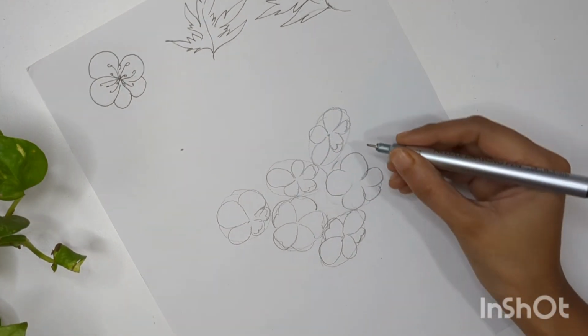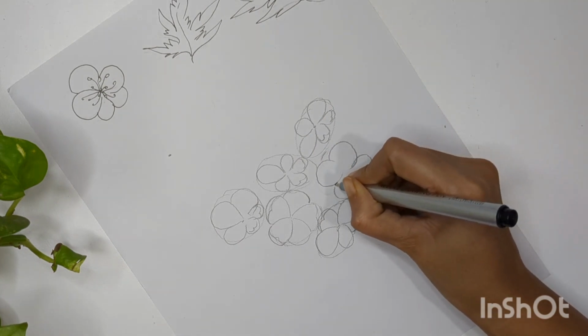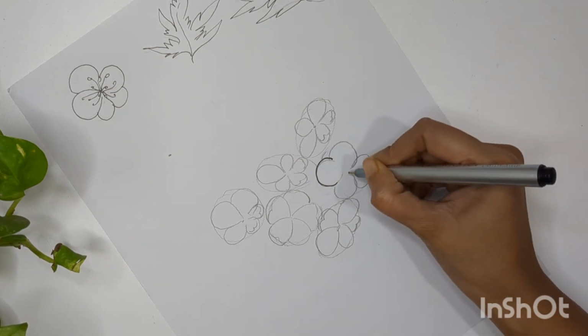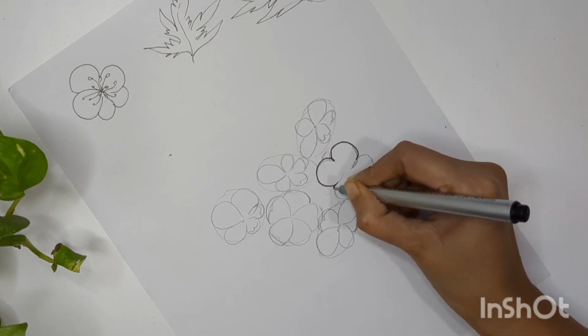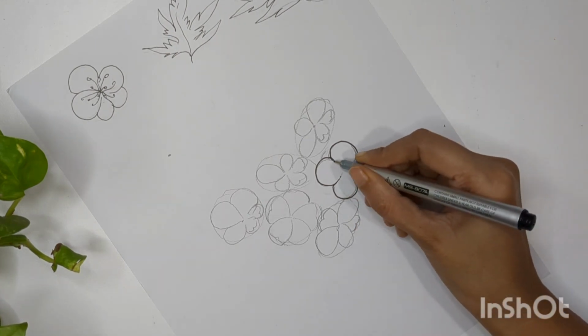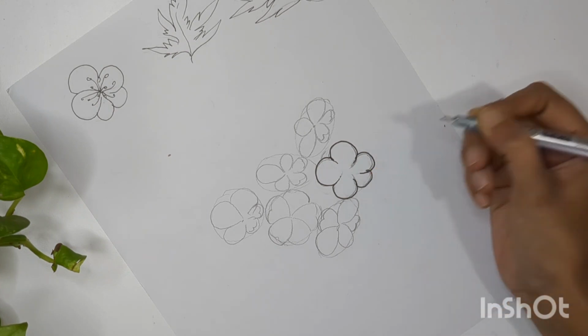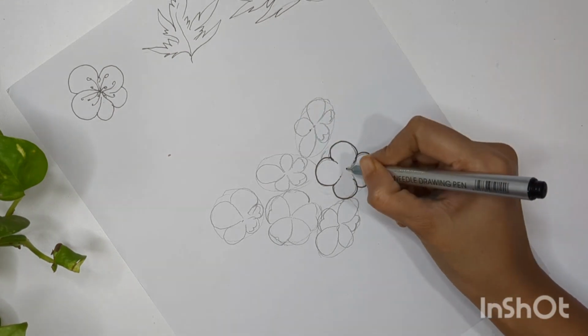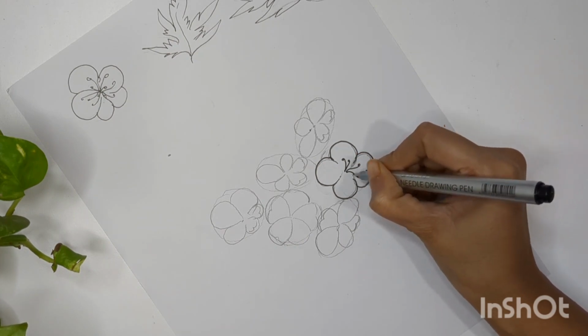Now trace everything with the help of a pen. I'm using 0.5 mm just for outlining the flowers and creating stamens. I'm just tracing whatever we have done with the help of pencil. You can do a little bit of modification. That's the best time to do a little modification if you want to.